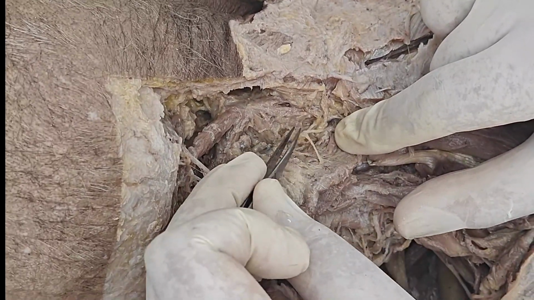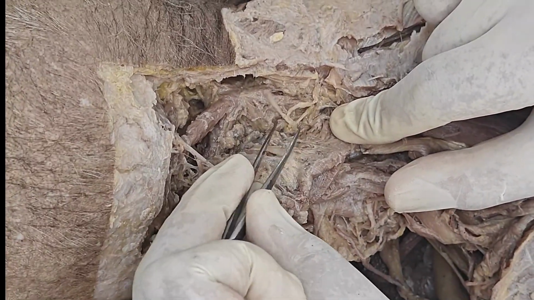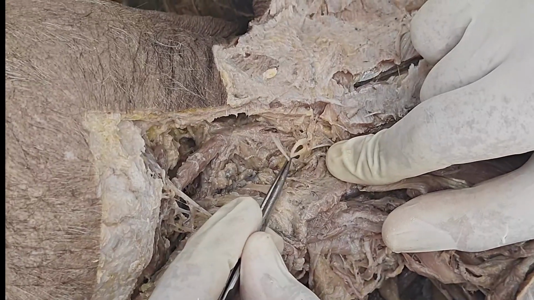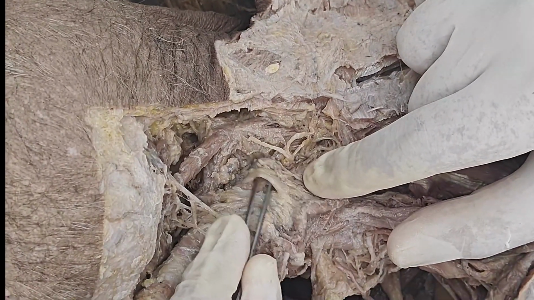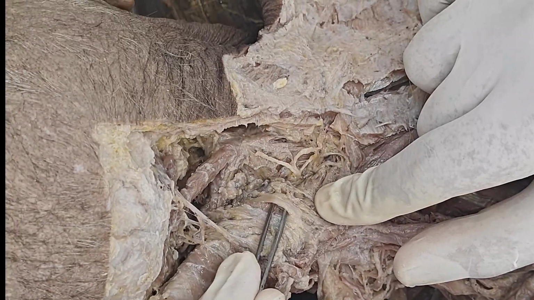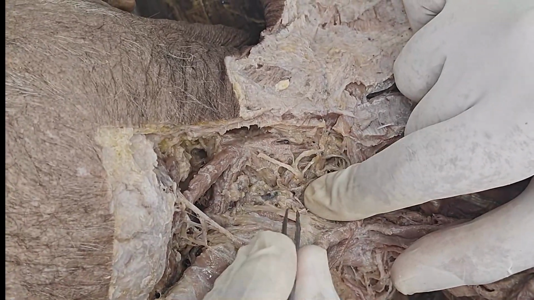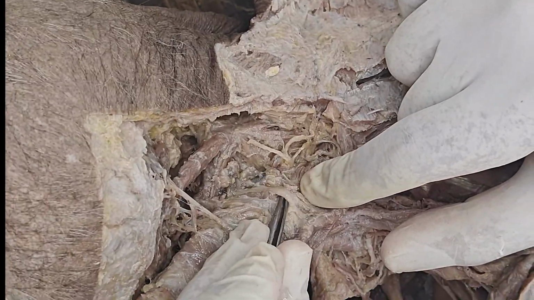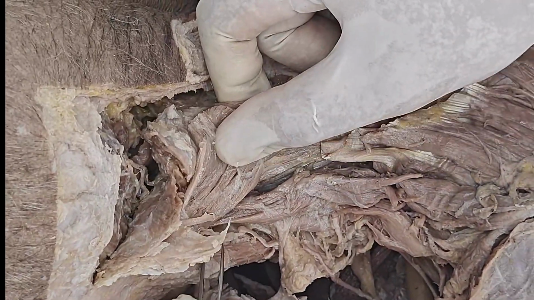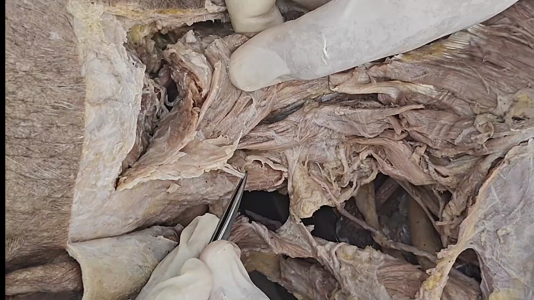Just below this greater occipital nerve is another nerve, the third occipital nerve, which comes from the C3 fibers. The greater occipital nerve comes from the C2 fibers, and there are also fibers of the lesser occipital. Here you can see the lesser occipital nerve.